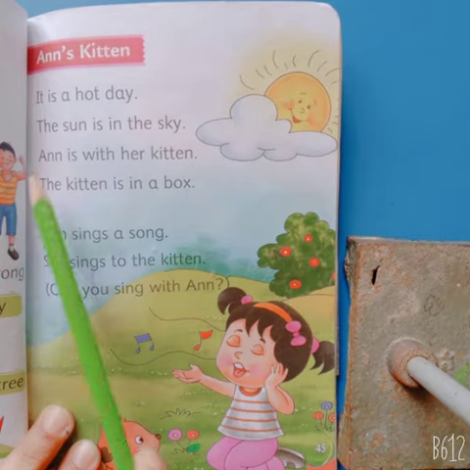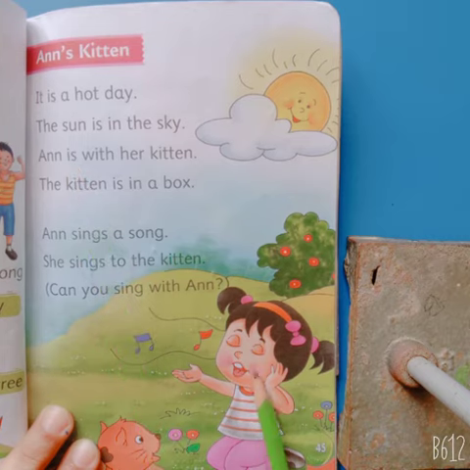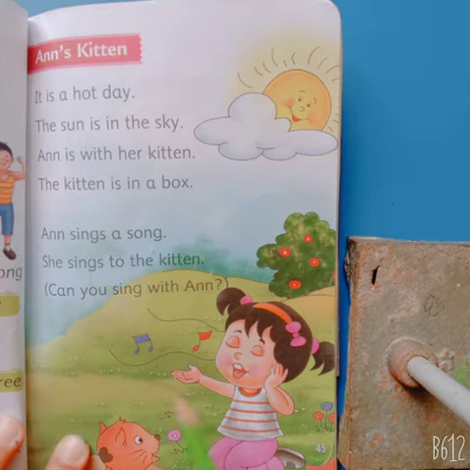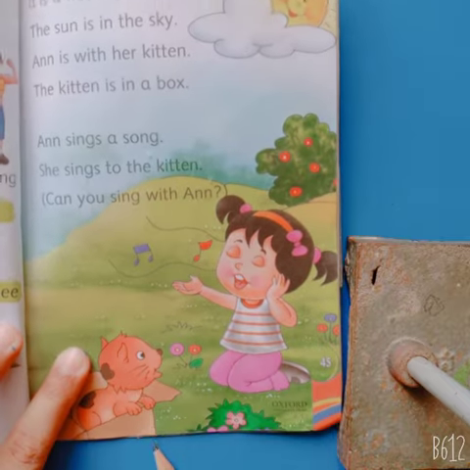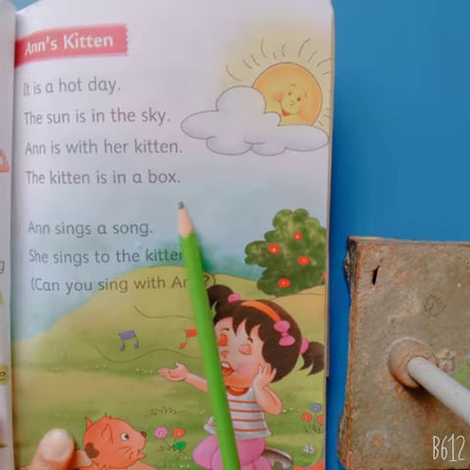It is a hot day. The sun is in the sky. Anne is with her kitten. The kitten is in a box. Where's the kitten? Look here. Here's the box, and the kitten is in the box.